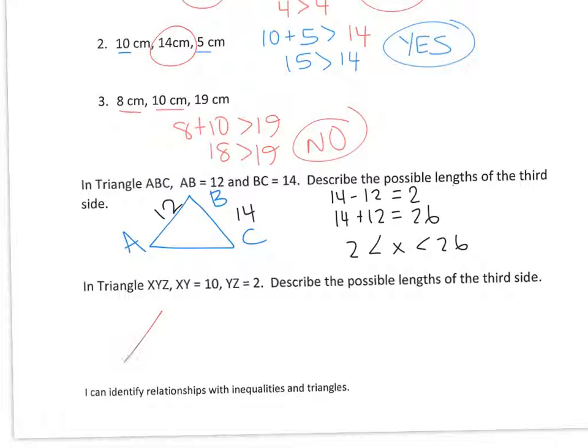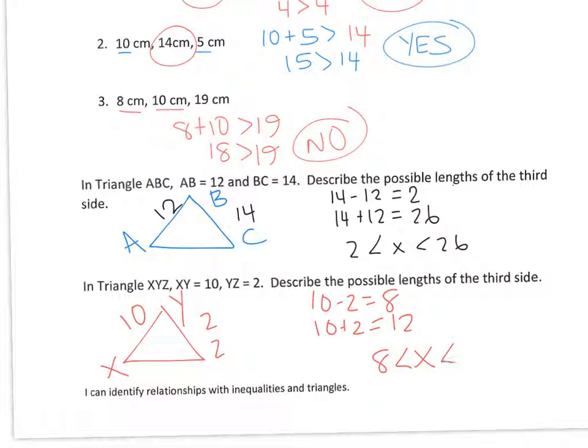Same thing in the next one, triangle XYZ. XY is equal to 10, YZ is equal to 2. Describe the possible lengths of the third side. So I subtract 10 minus 2 and I get 8. And I add 10 plus 2 and I get 12. That means that x has to be between 8 and 12.